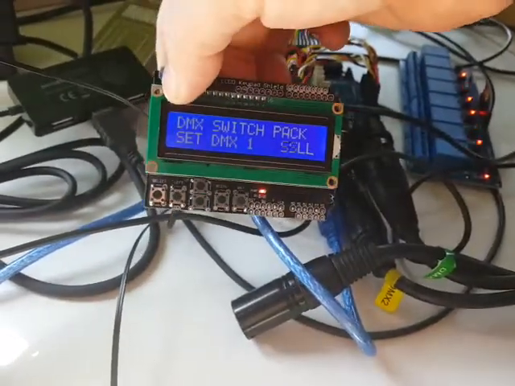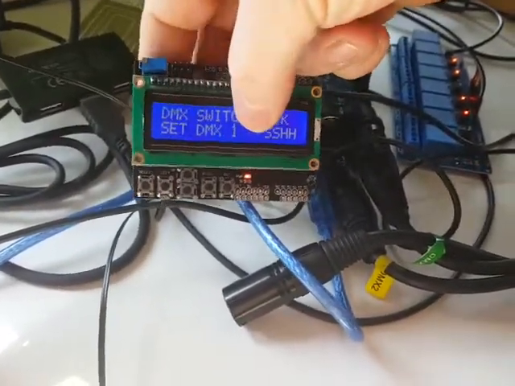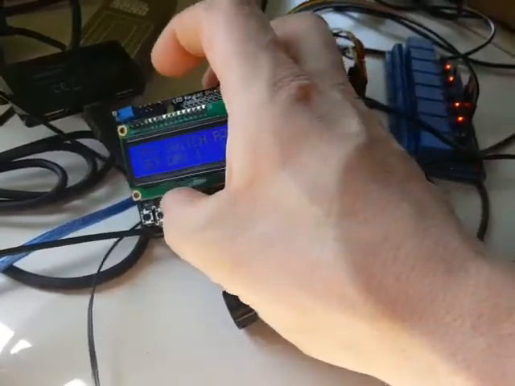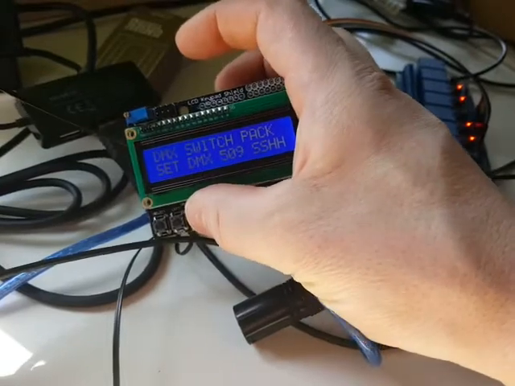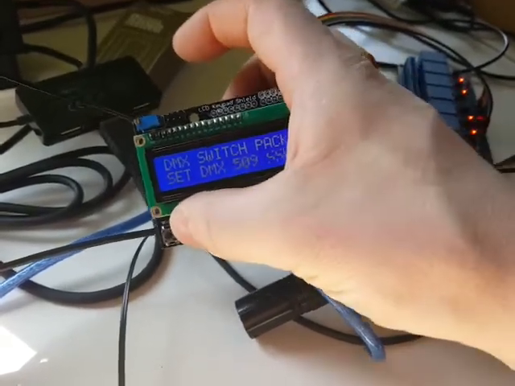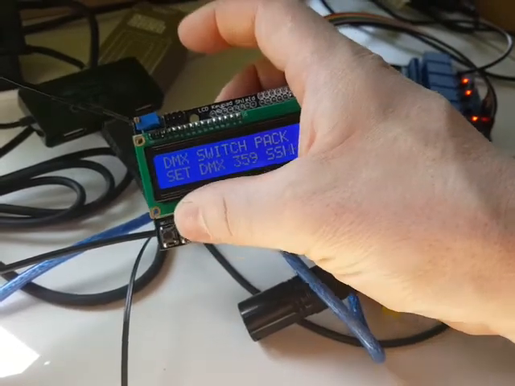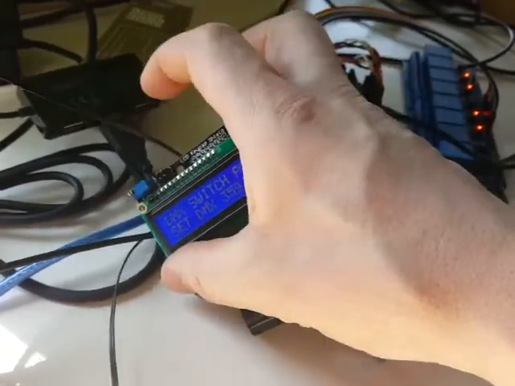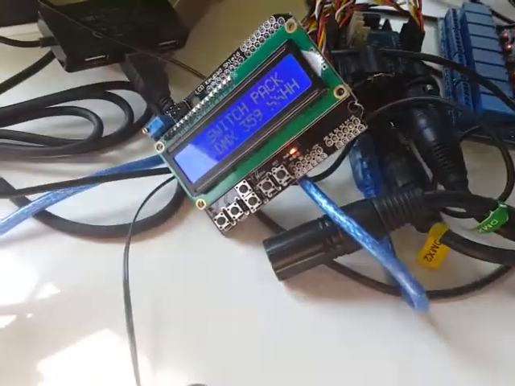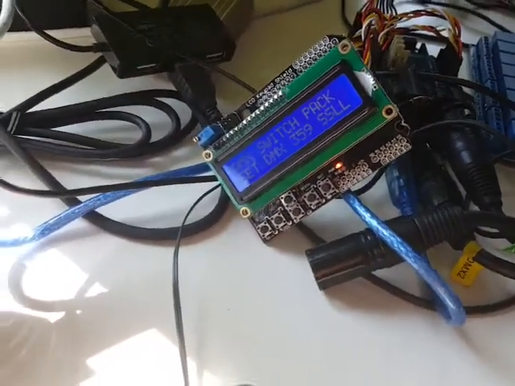Here I have DMX set, and right now I have address 1. I can choose any address, 509, I could go down to 508. It's using 4 channels, and when I push select, it's storing the value in the memory of the Arduino. So after disconnecting the power, it will still be there.